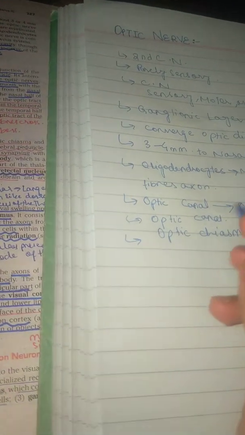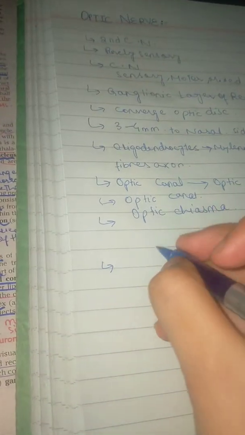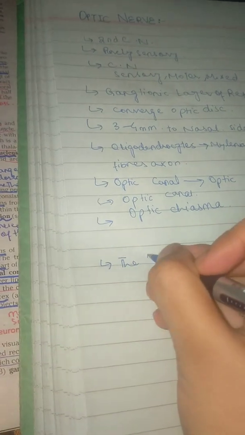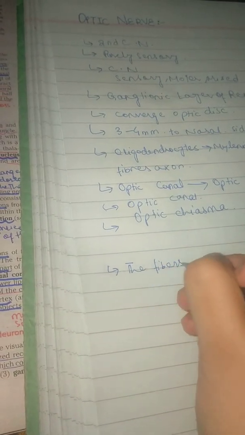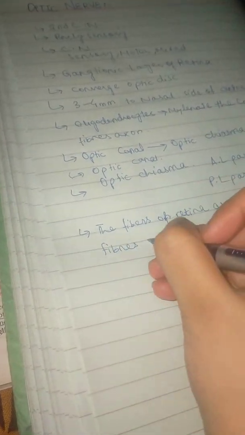So, in the chiasma, basically the fibers of the retina as well as macula pass through, and their nasal fibers cross over.